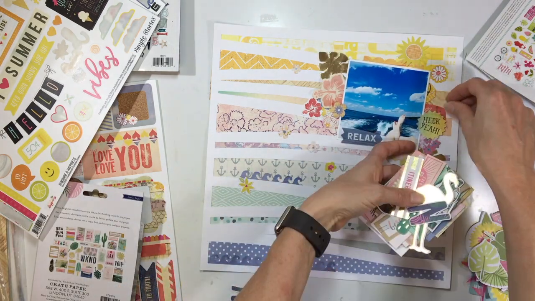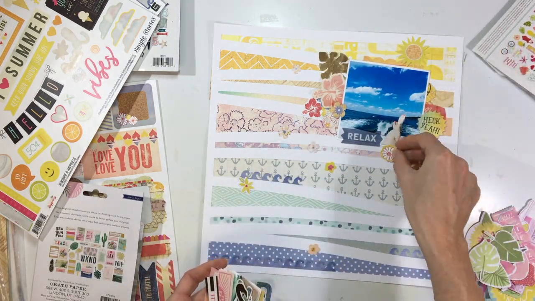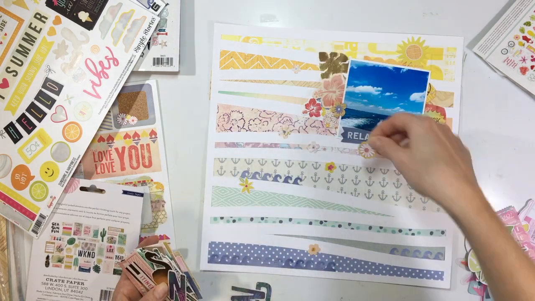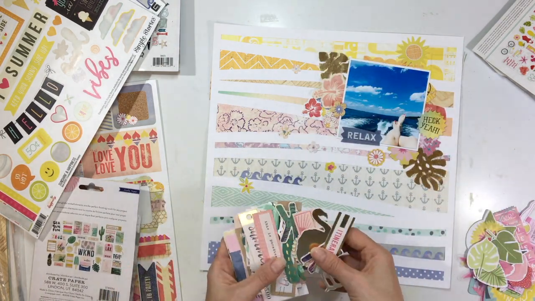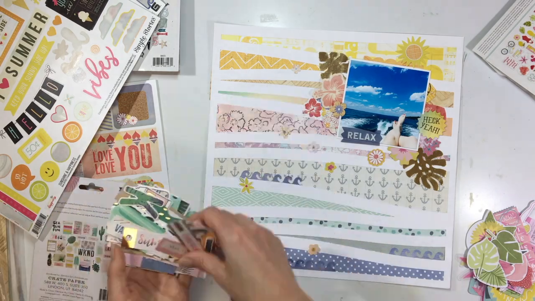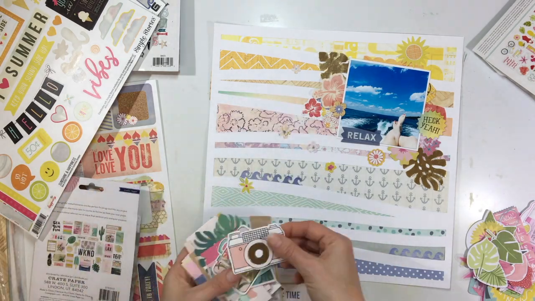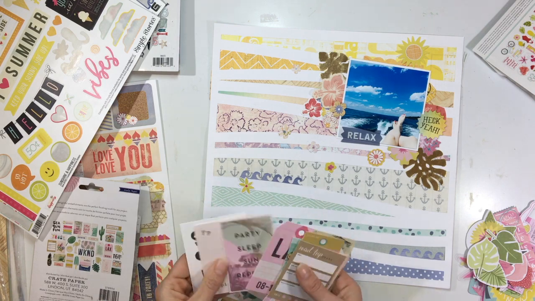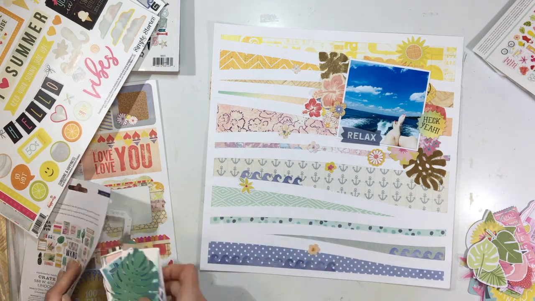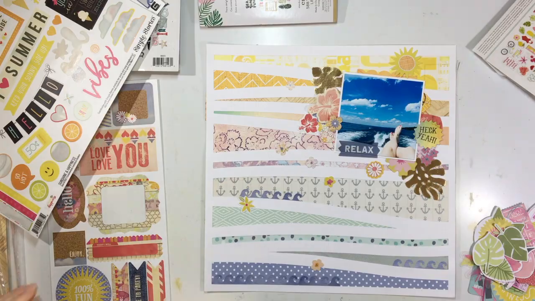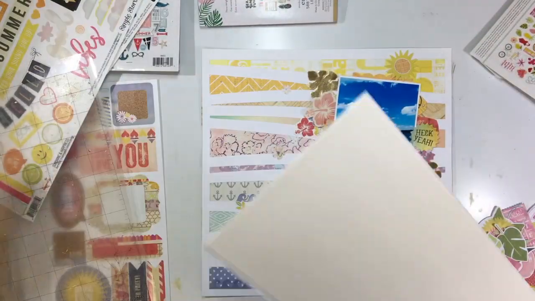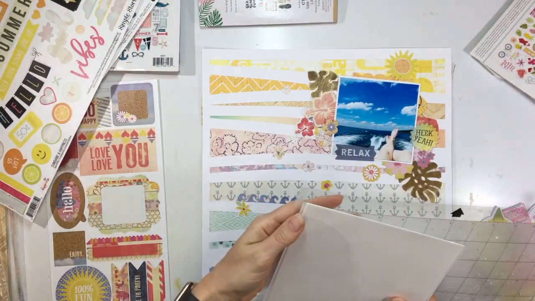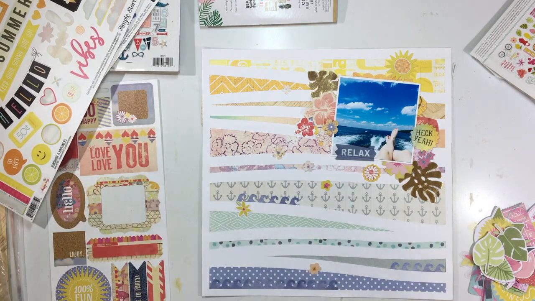So I also found this Oasis die cut pack, and I thought I have a way to satisfy my need for leaves, but not have them be green. In this Oasis die cut pack, there are some gold foiled leaves, these tropical leaf shapes, which seem to be very popular this year. So I stuck those under my photo, and they're just what I needed. They're so pretty. I love the gold.